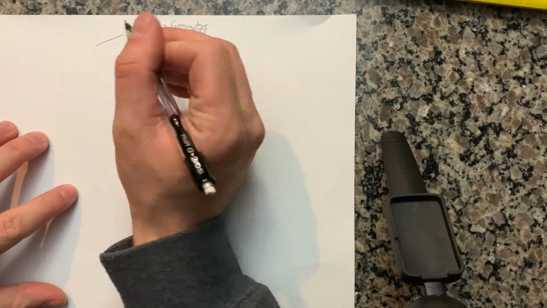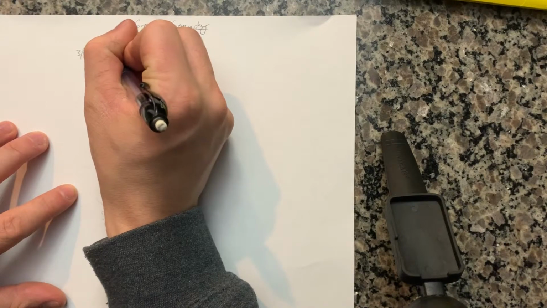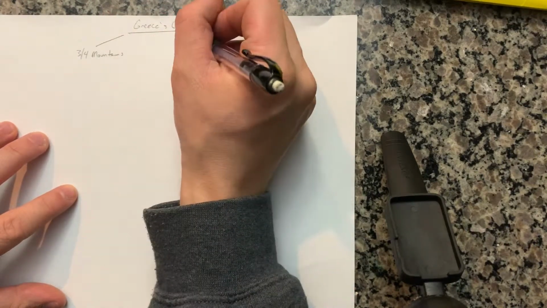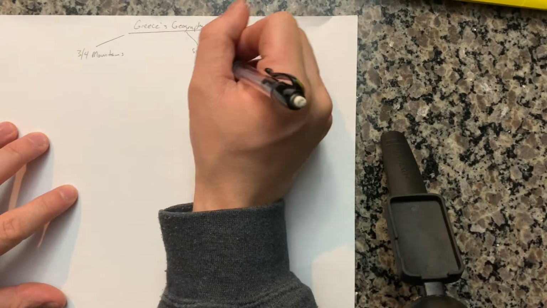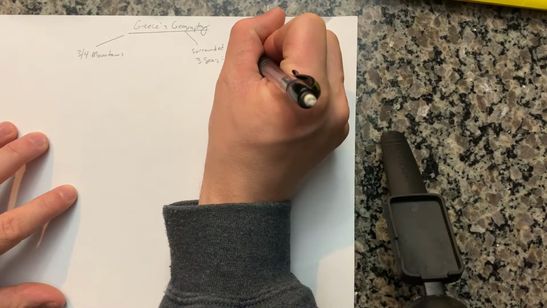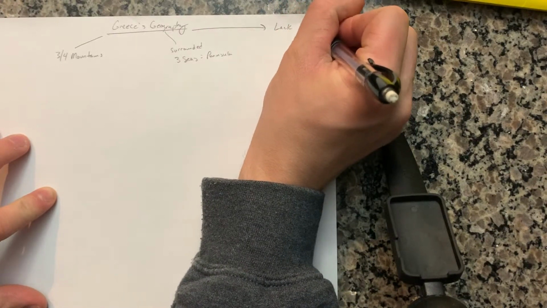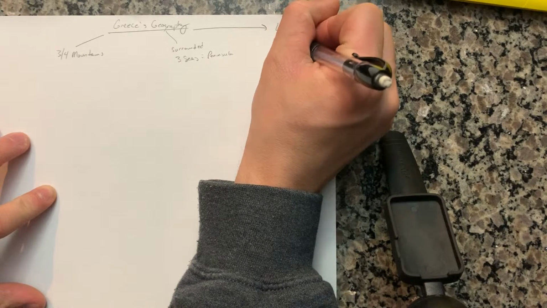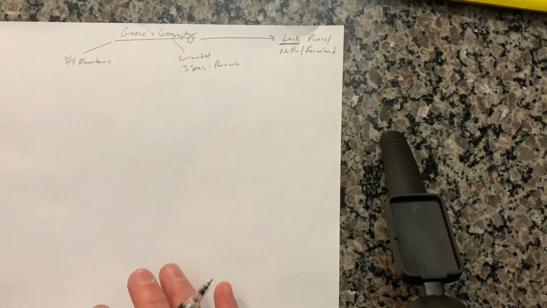First and most important thing is we know that there are three specific characteristics in Greece's geography that really stand out. First off, it's three forest mountains. Second off, it's surrounded by three seas, okay? And we know that that equals a peninsula. And the third thing is we're going to lack rivers, natural resources, and farmland. Okay, and we'll group those all together because those are things that they lack. All right, so let's get started.